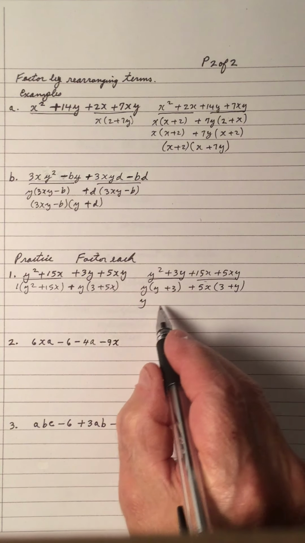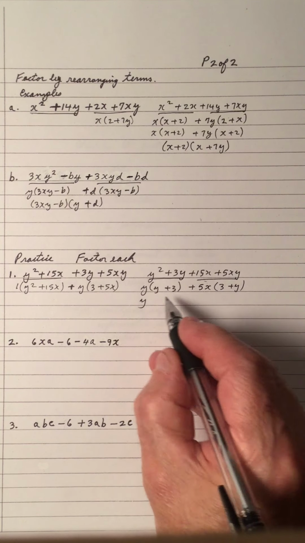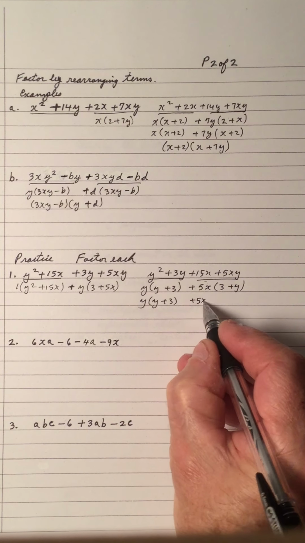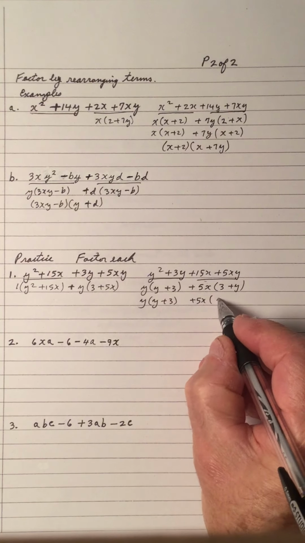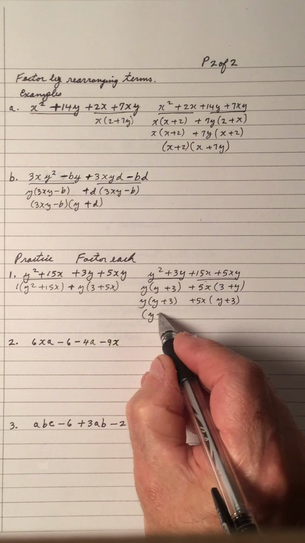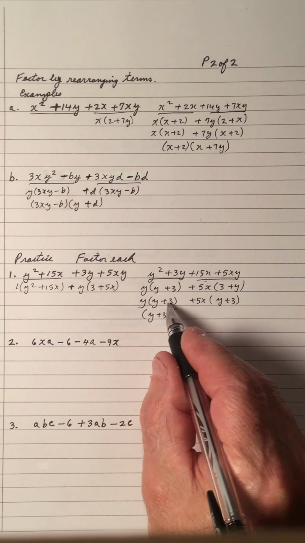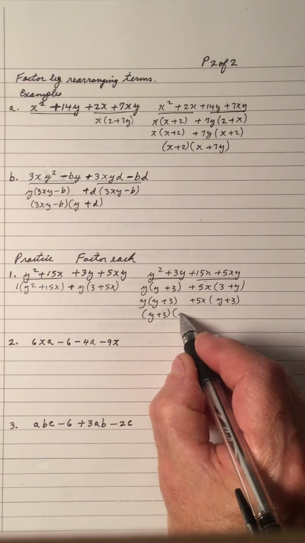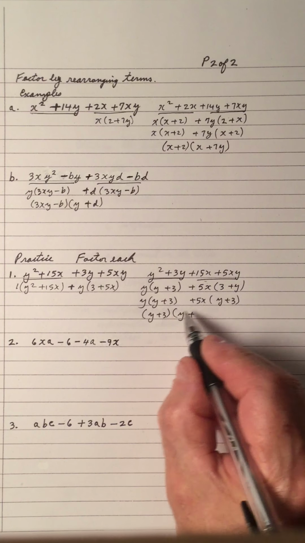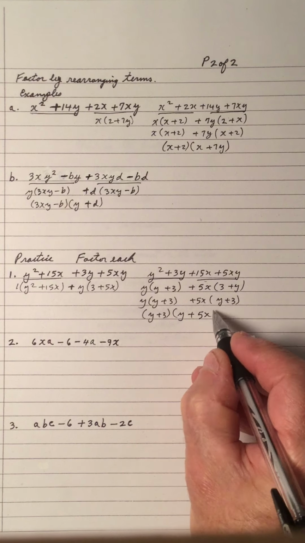And as you can see, y plus 3 and 3 plus y are not identical, but because we're adding, 3 plus y is the same as y plus 3. And now we have a common GCF, which is y plus 3. And we take y times y plus 3 divided by y plus 3, we get a y. Plus, we take y plus 3 and divide it into this expression, and we get 5x.